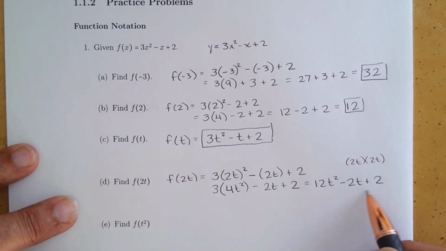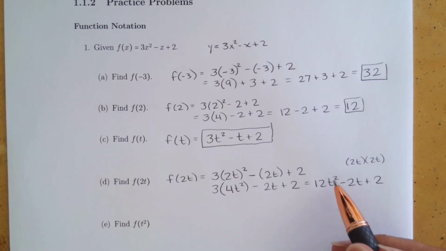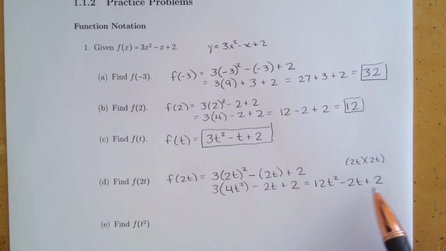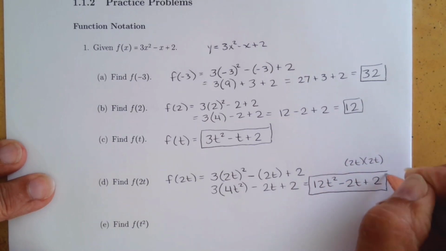All right, and when you're adding variables, you have to have the same like variables in order to add. So there's nothing I can add here. The only thing I can add to t squares are more t squares. So I don't have any more t squares. The only thing I can add to t's are more t's, which I don't have, and then that's just the number. So that is your answer. Okay, nothing else I could do with that.